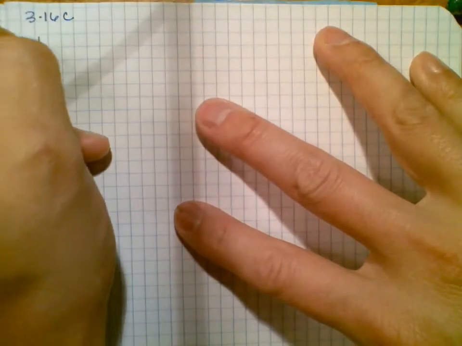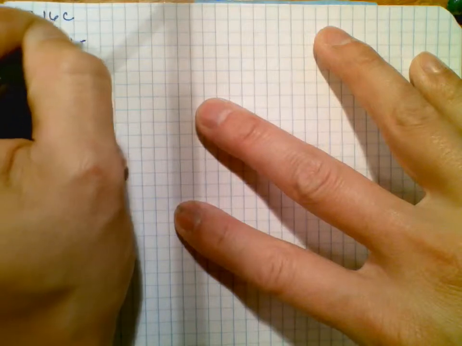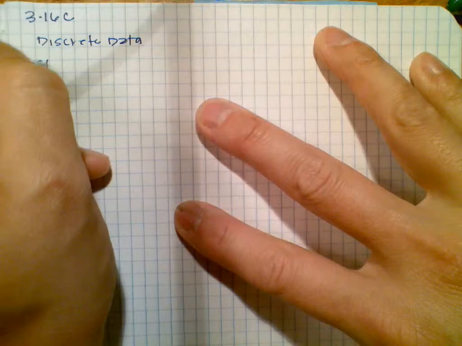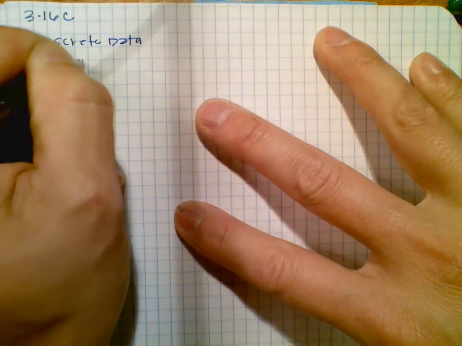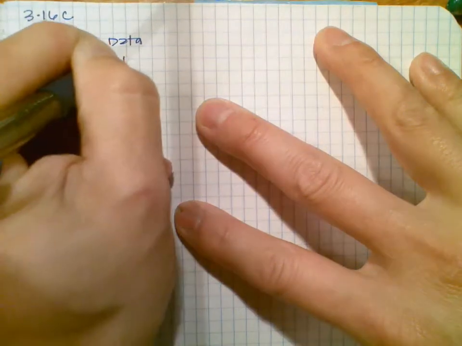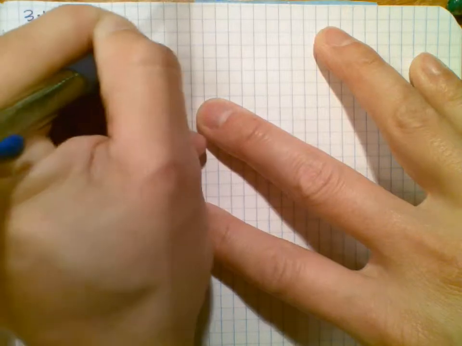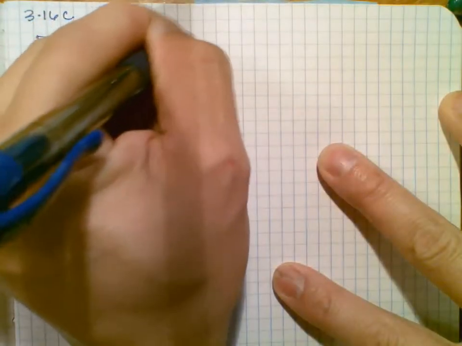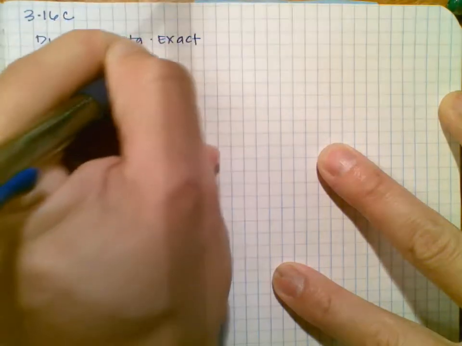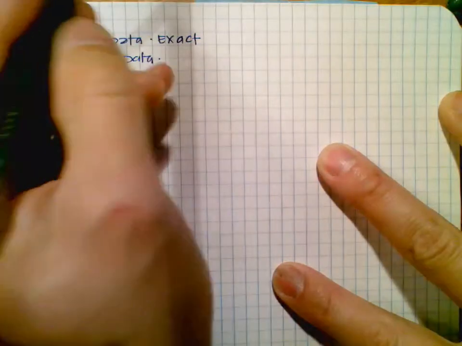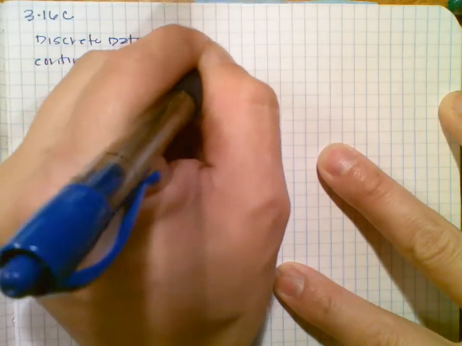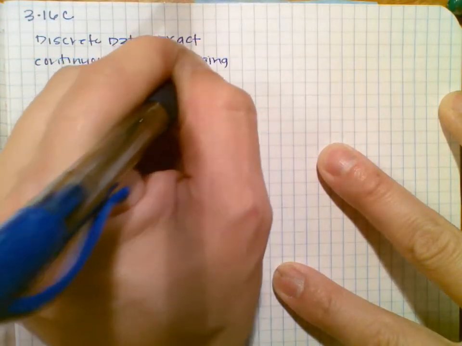Now, again, let's just review. We have discrete data, and we have continuous data. And discrete data is exact. And continuous data is changing over time.